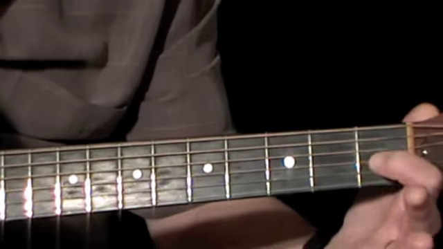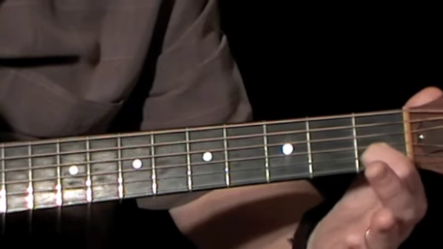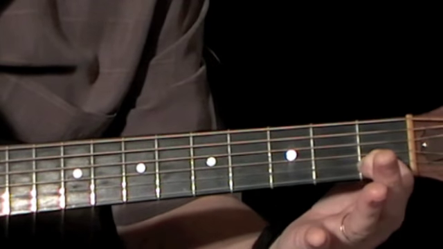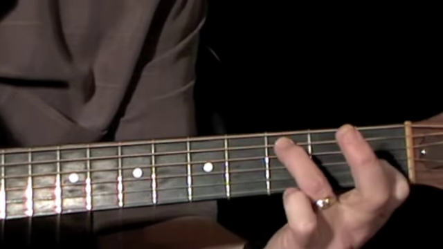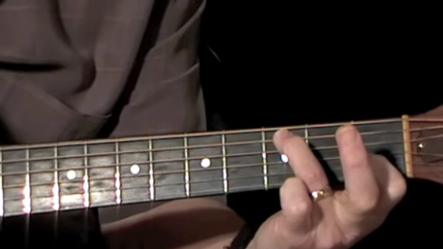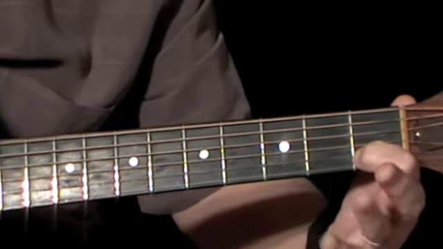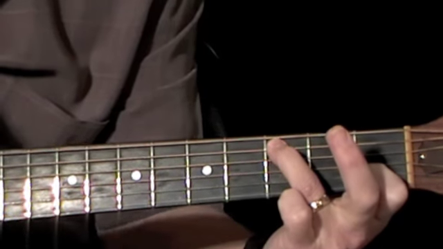Okay, so now let's see how we put all these elements together. First, we start with the C shape. So remember, the C shape started here on the 2nd string 1st fret and 5th string 3rd fret, and we're fingering that 1, 3.